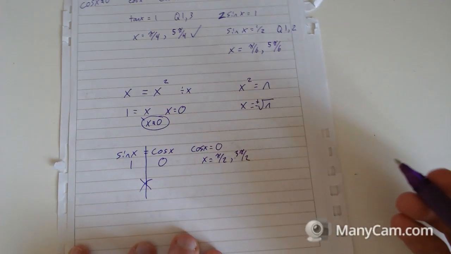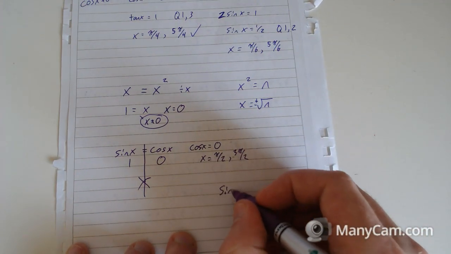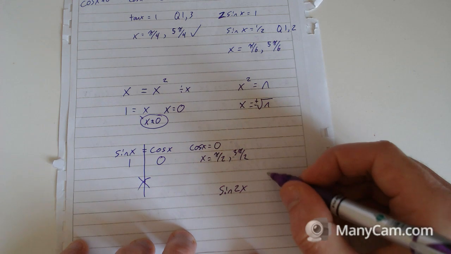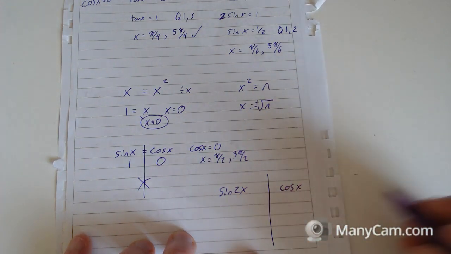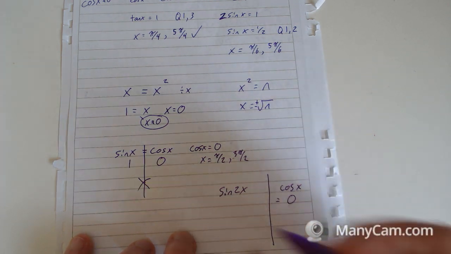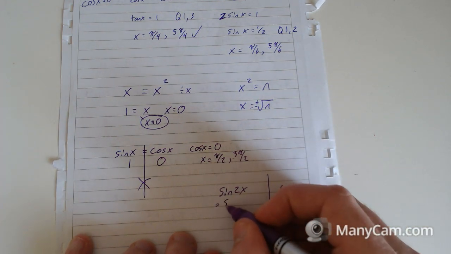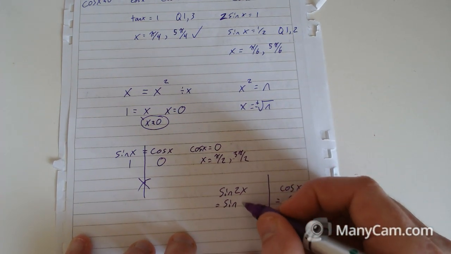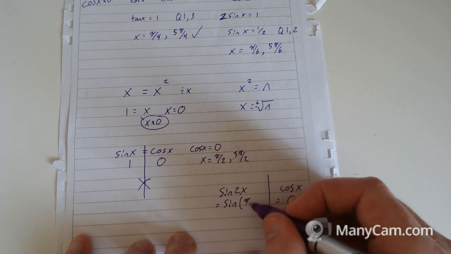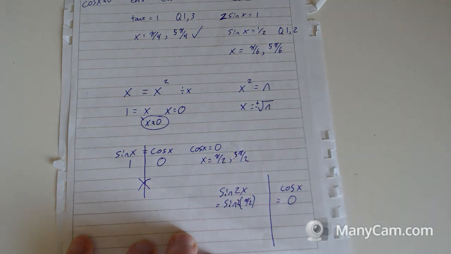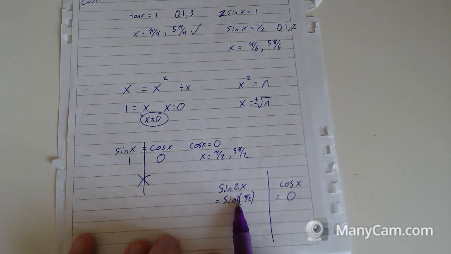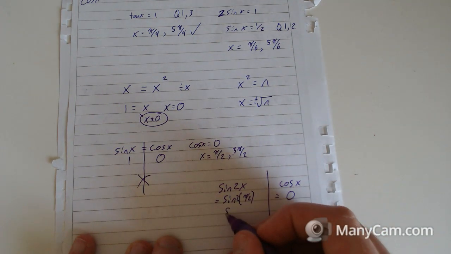But now we should check the second one. What about sine of 2x and cos of x if cos of x is 0? So this side becomes 0. And sine of pi over 2 times 2, there's a 2 there now in this one, so that becomes sine of pi.